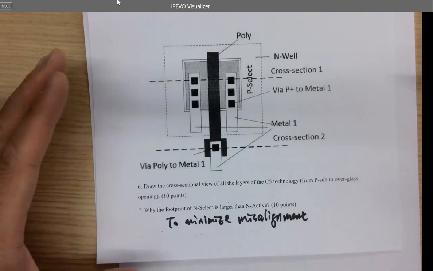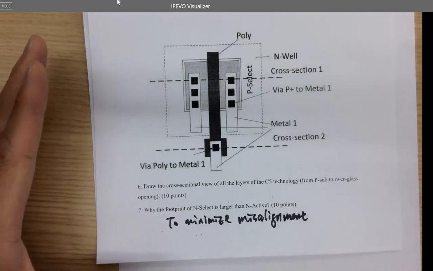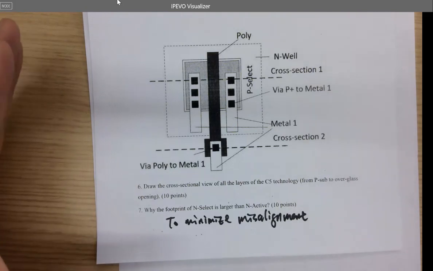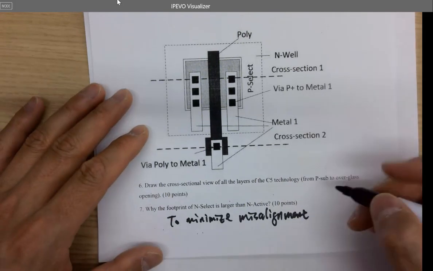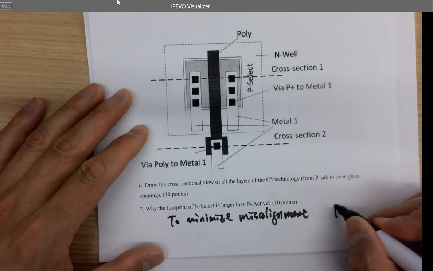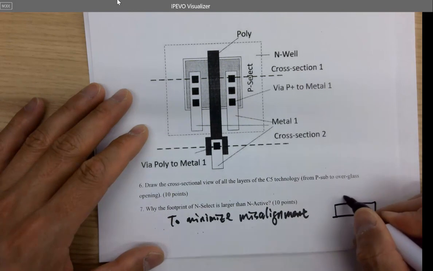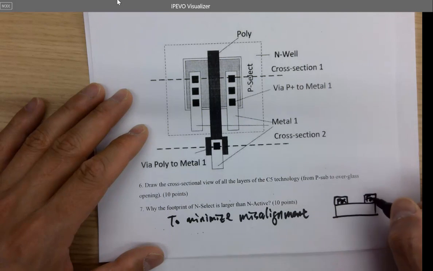Okay, so you open up the fox, but you want to make the select area bigger to dope the material into the opening. So you are not missing any of the area in the opening. So you open up the fox. That's the fox. So that's the active layer's opening, right?